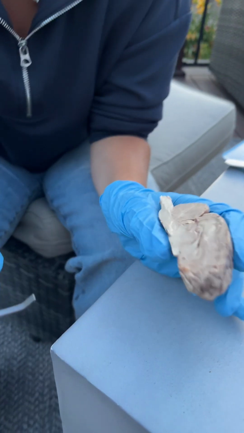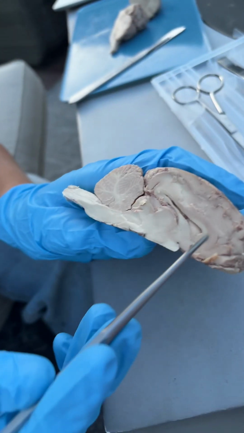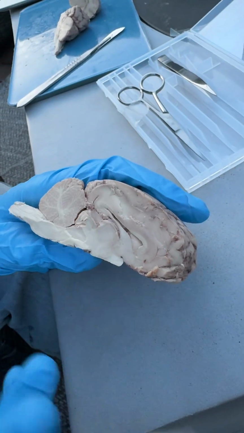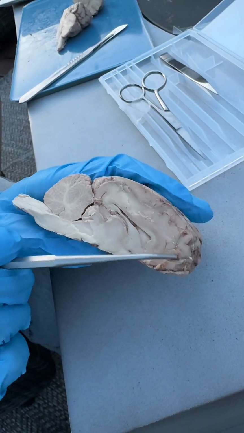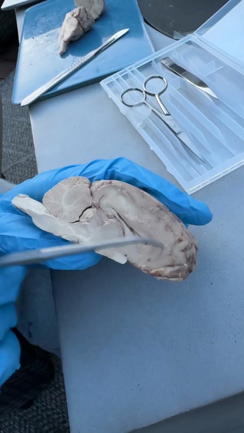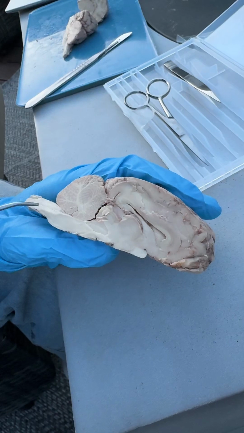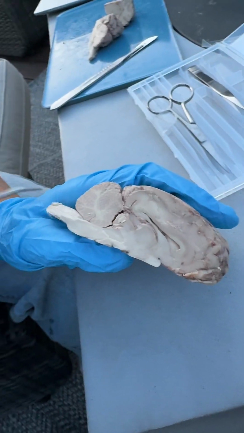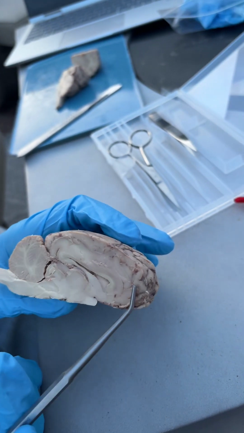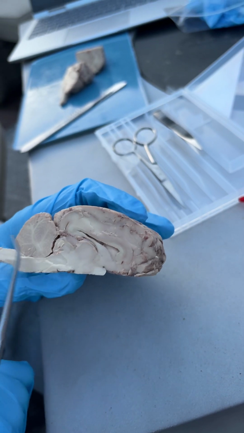And then we have the 12 cranial nerves in our brain, and it's kind of hard to point them out on this sheep brain, but the first one starts kind of up here in the frontal lobe and goes all the way back here to the brainstem, and then they just go in order underneath, and they just go all along.